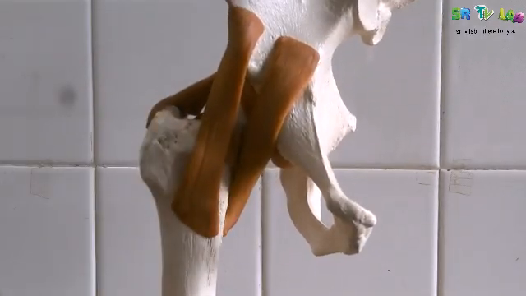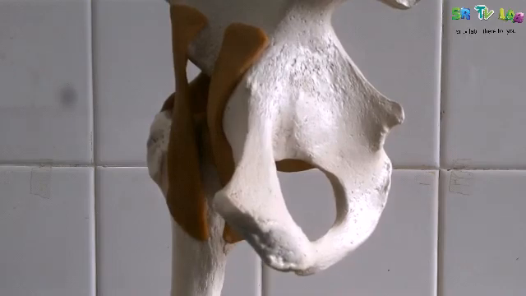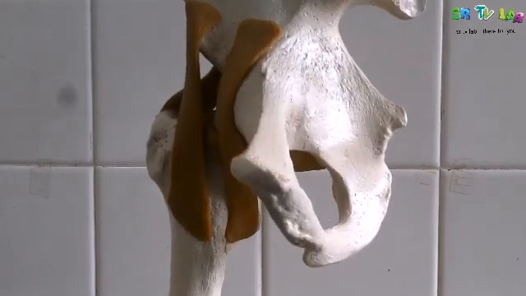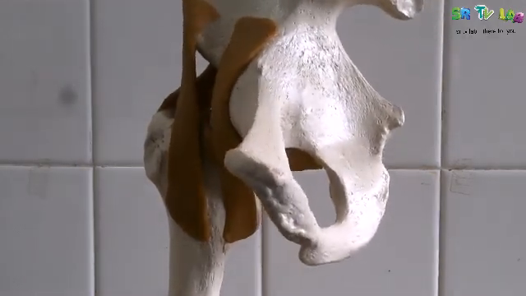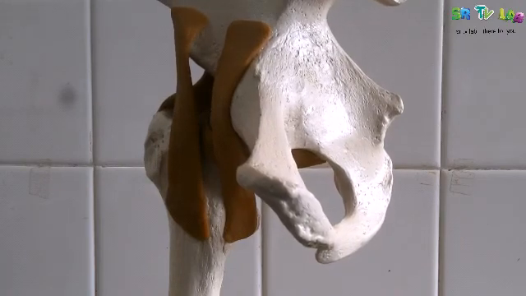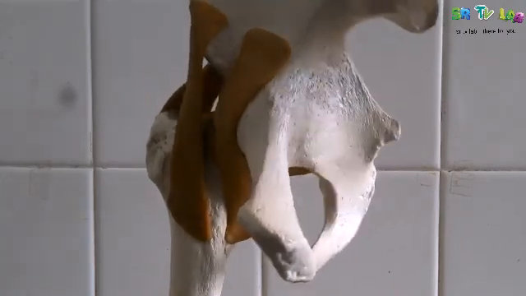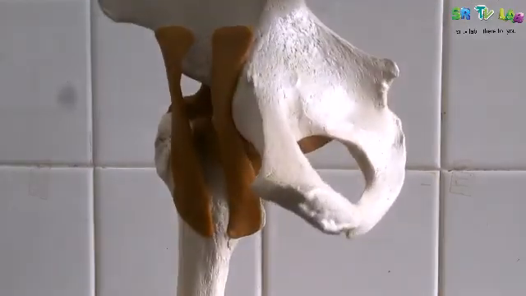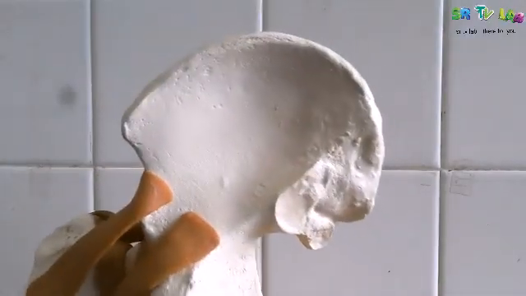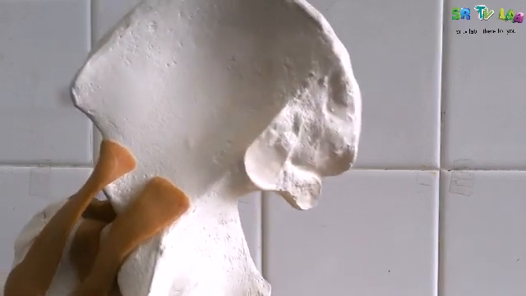Now you wonder, here we have three bones. Let me show you clearly here. In our hip joint, we have three bones. It's a combination of bones.